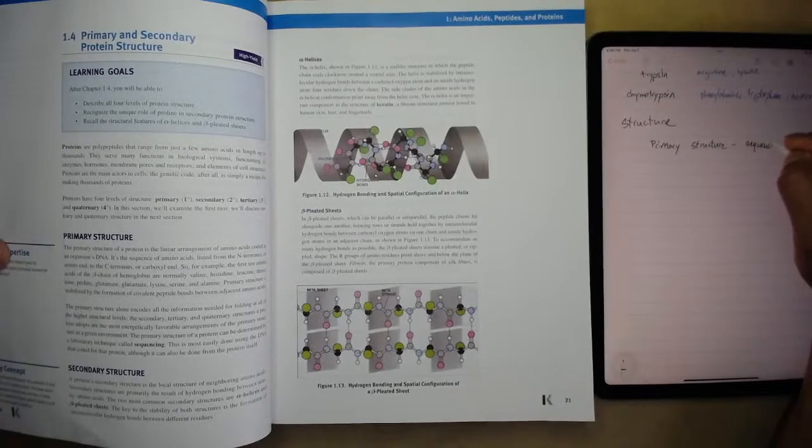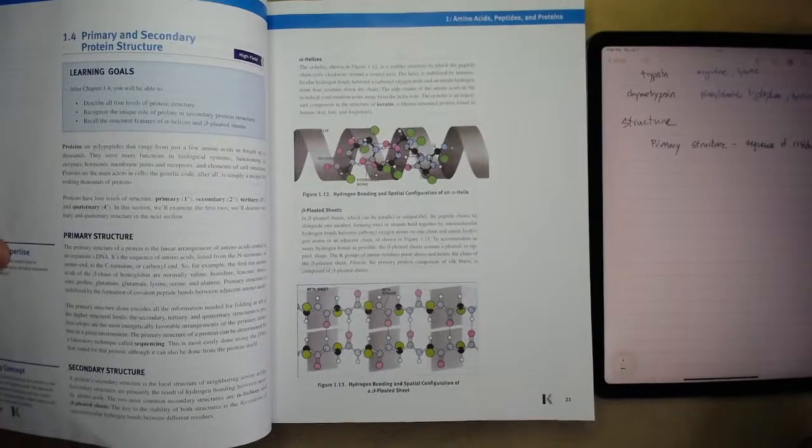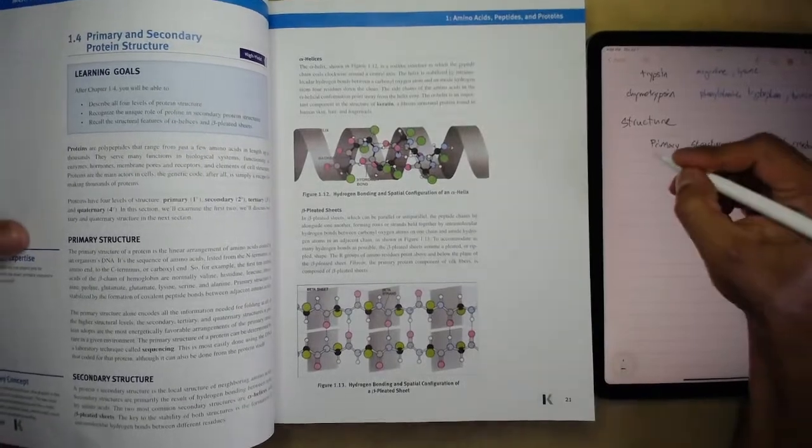Sequence of residues. Secondary structure.